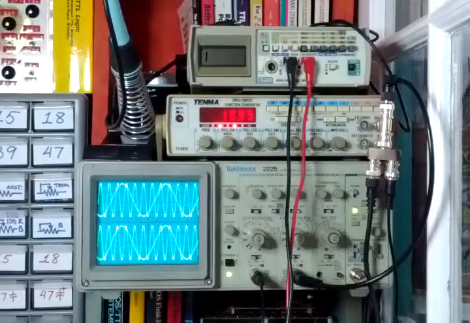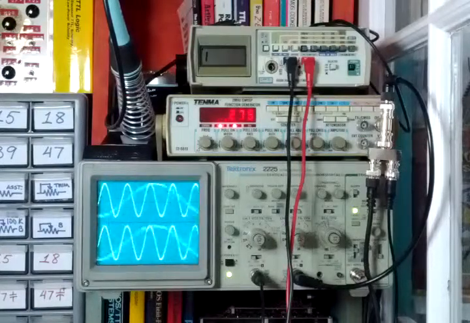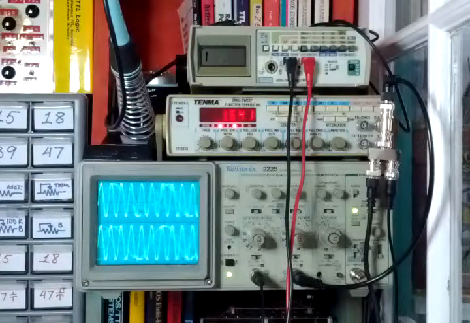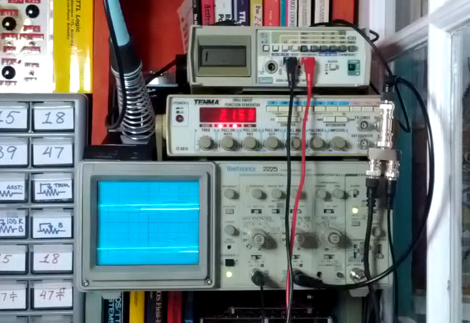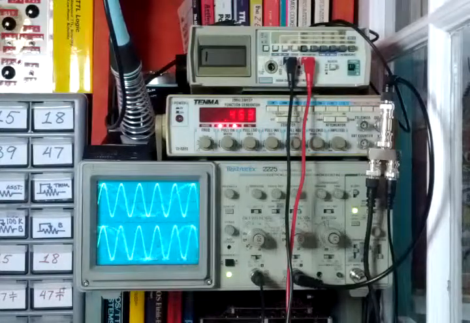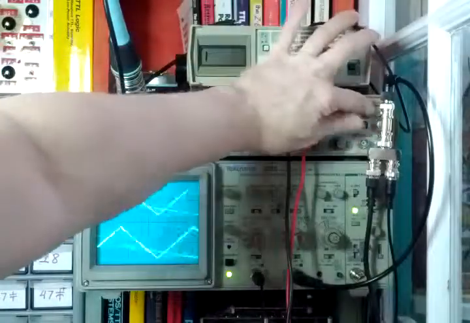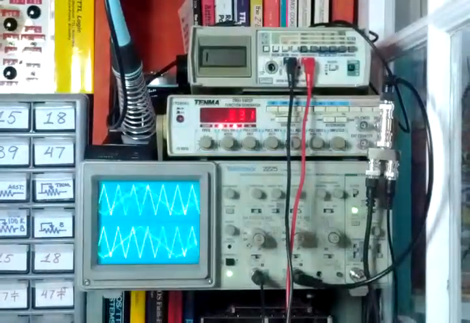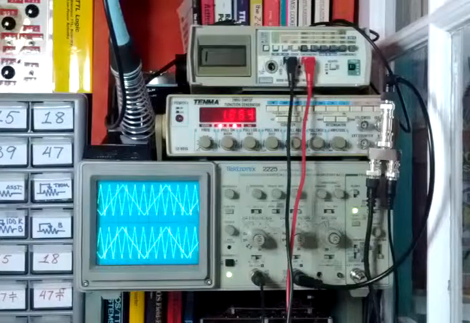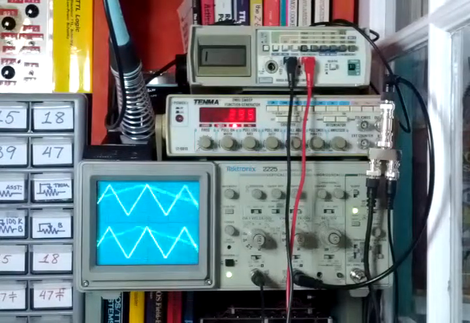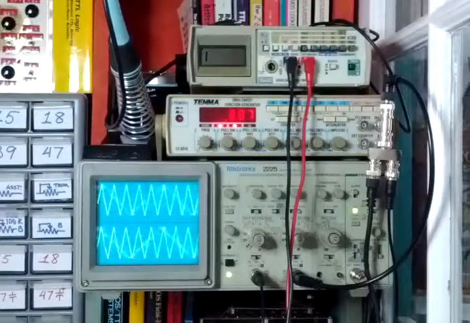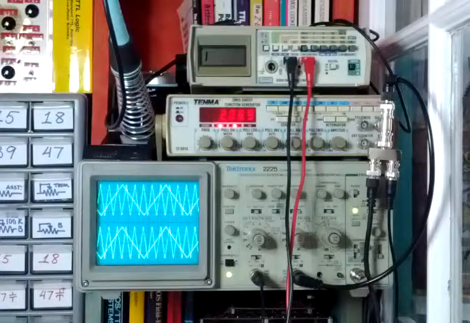And you'll notice it is a very smooth sine wave. I'm very pleased with how well the Tenma function generator creates its waveforms. As pretty as that is, I think the triangle is even more impressive. It's extremely linear and very smooth.